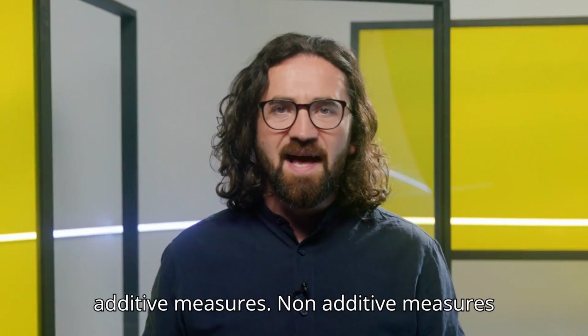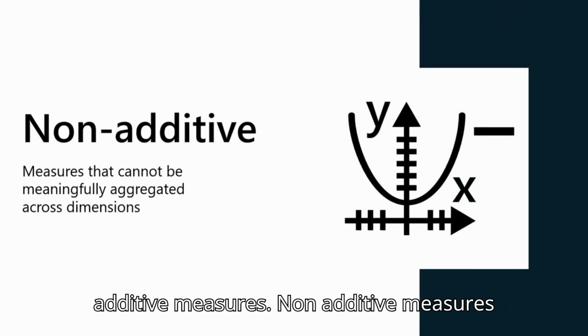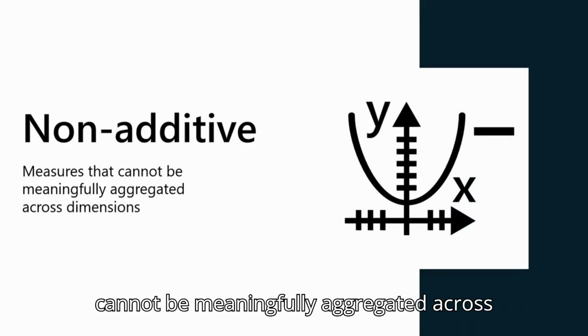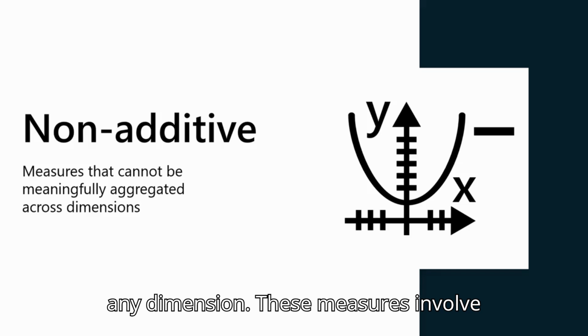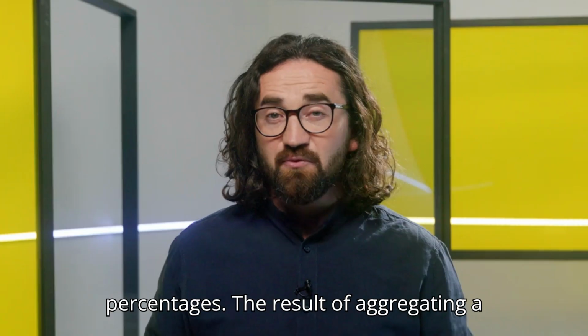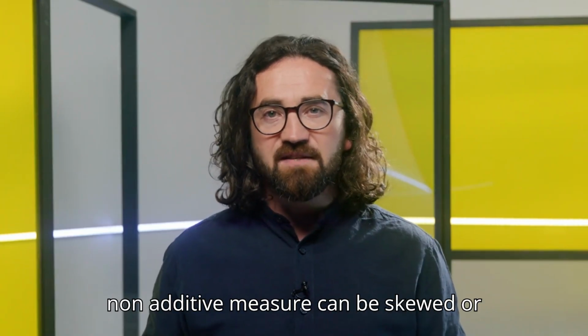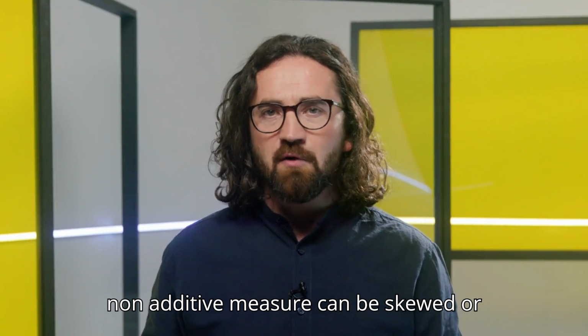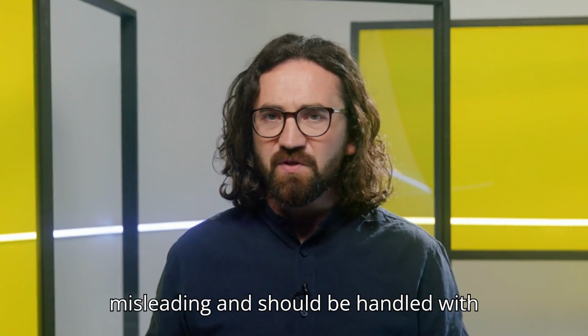Next is non-additive measures. Non-additive measures cannot be meaningfully aggregated across any dimension. These measures involve calculations like ratios, averages, and percentages. The result of aggregating a non-additive measure can be skewed or misleading and should be handled with caution.